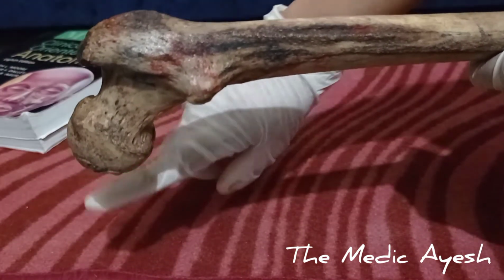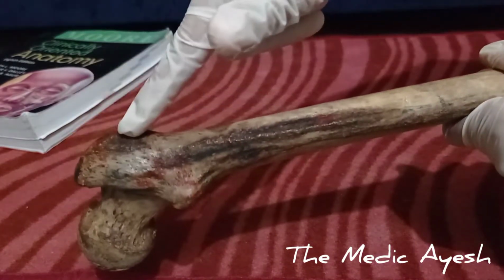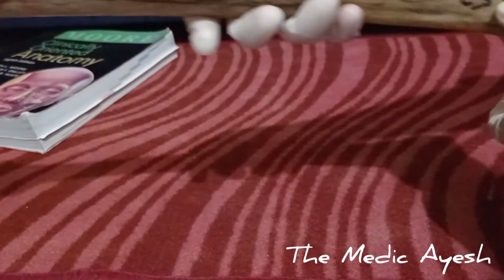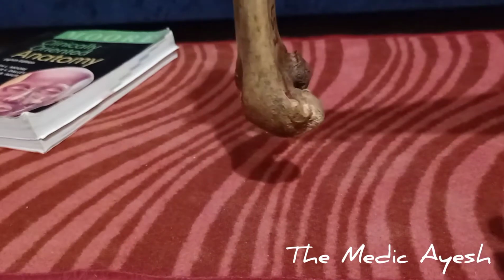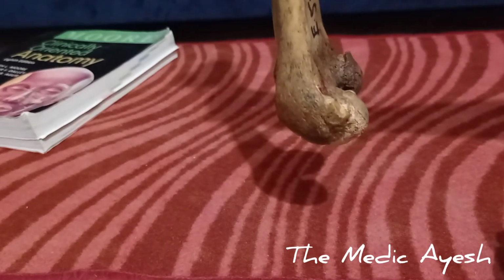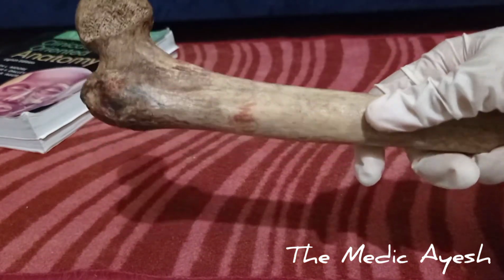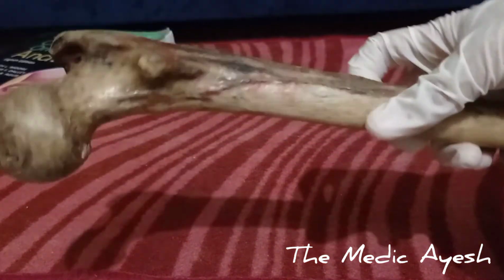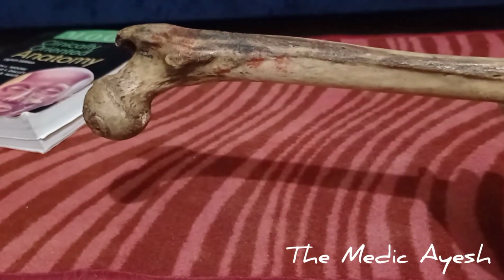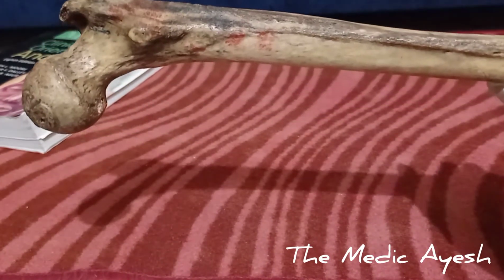This is a bone of the right leg. Holding a bone in its right anatomical position is very important, so hold it right. Head goes inside the body and trochanter goes outside the body.